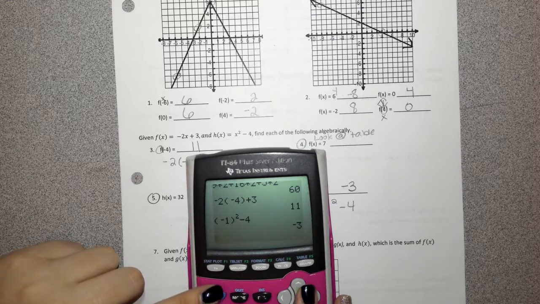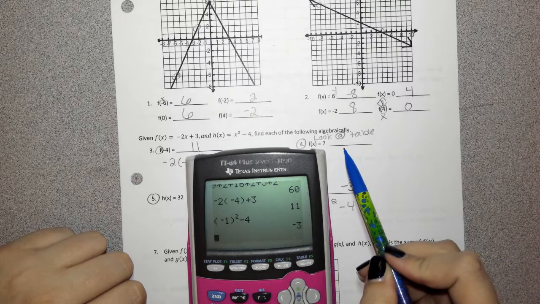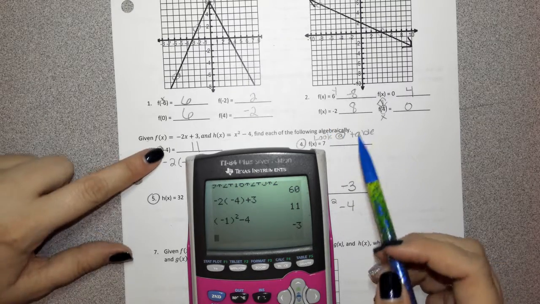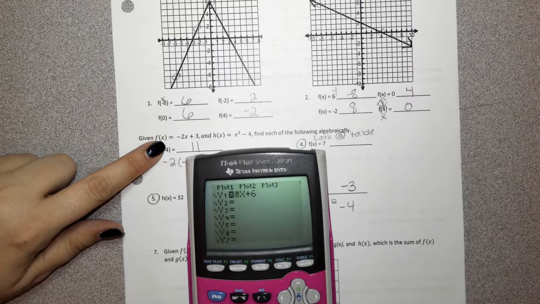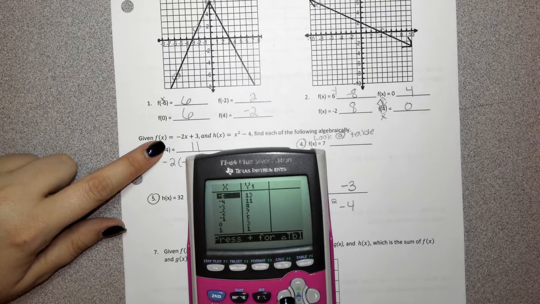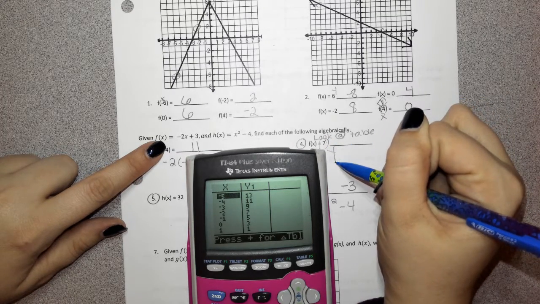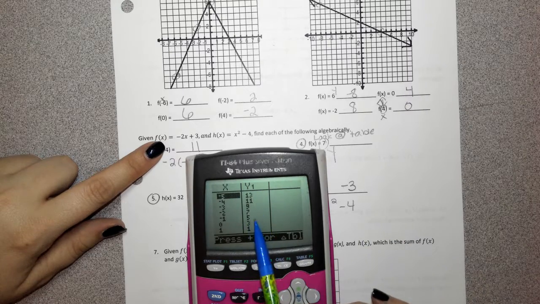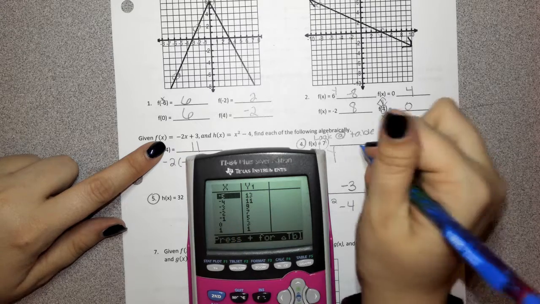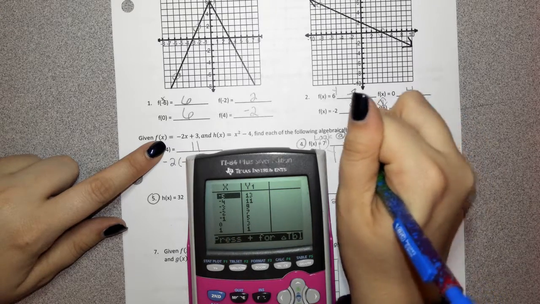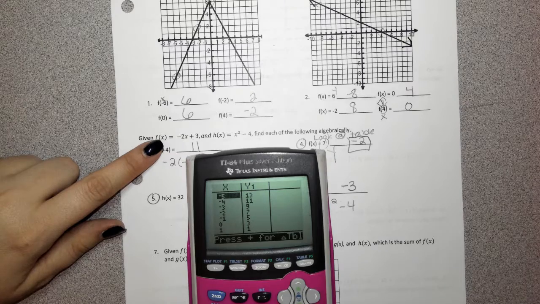So here, if we want to solve this, I'm going to look at number 4, and I see that it says f of x equals 7. So I'm going to use my f of x equation, and I'm going to go to y equals, and I'm going to type that equation in. So I'm going to hit -2x plus 3 into my calculator, and then I'm going to go to my table. I'm looking where now, remember, this 7 represents my y. So I'm looking where my y is 7. Well, that's right here. So my answer would be where it is 7, which is -2. That is all you need to be able to do to be successful on your test.